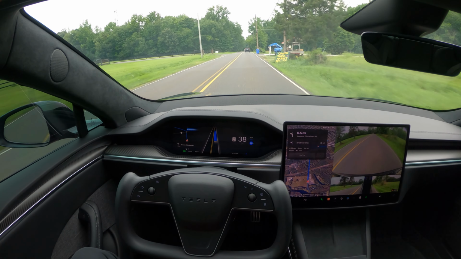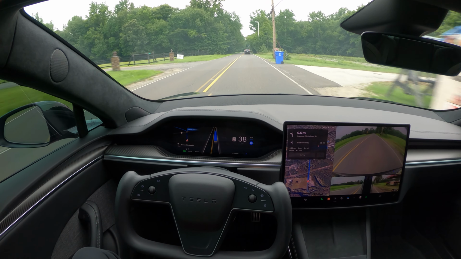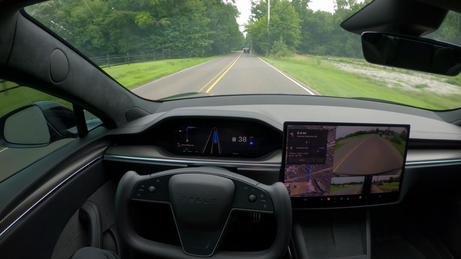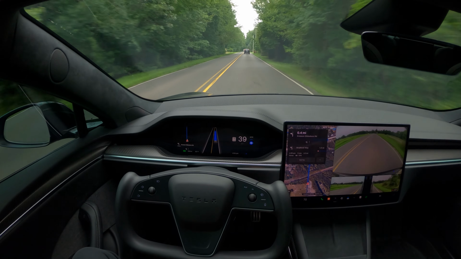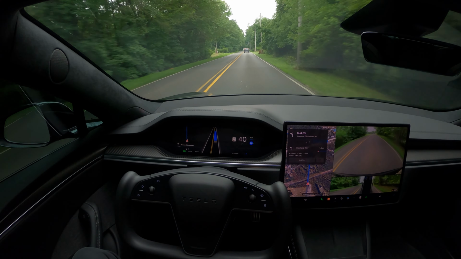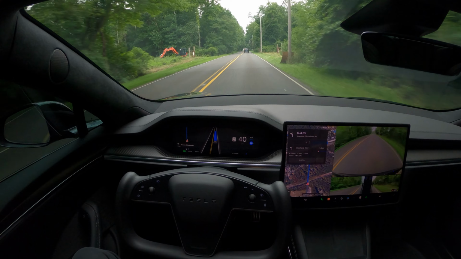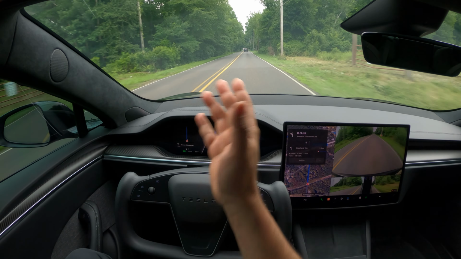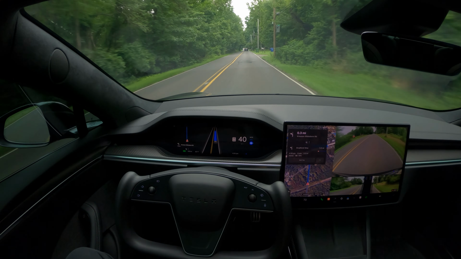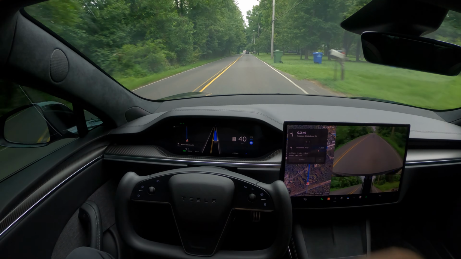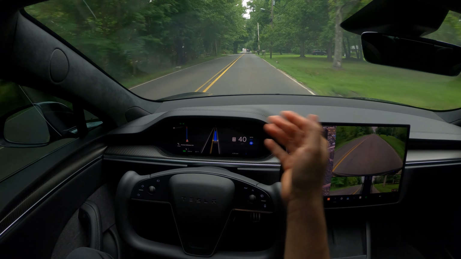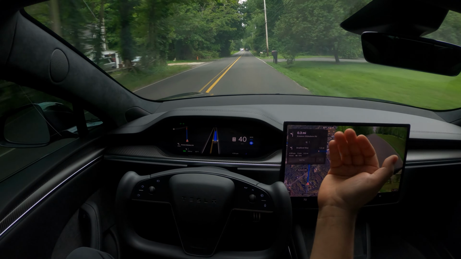Beautiful farmland here. So guys, I'll leave it at this. I know I have to go further straight and then make a left. Not much of a drive left, but leave your feedback in the comment section down below. This looks very smooth, no issues at all.